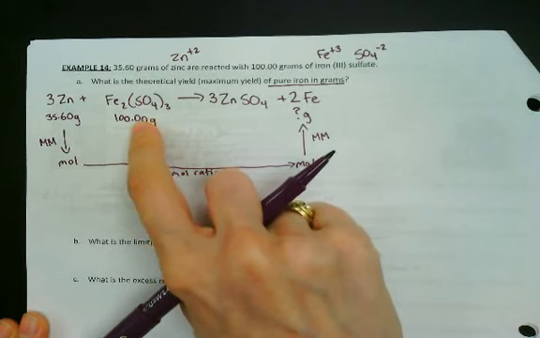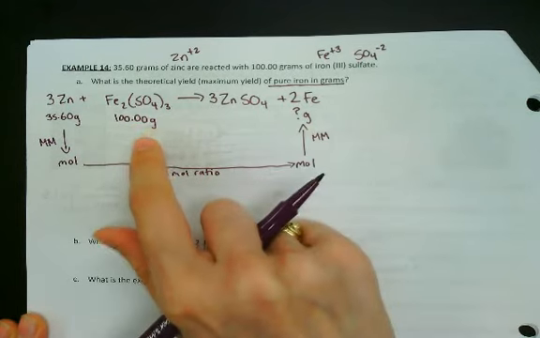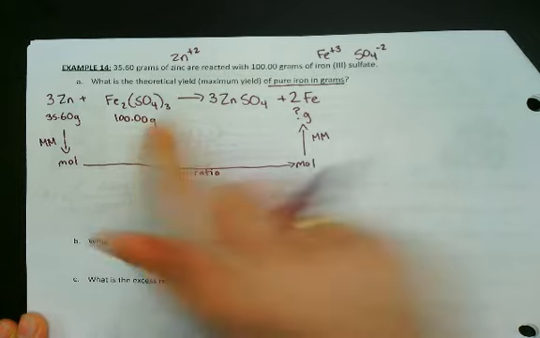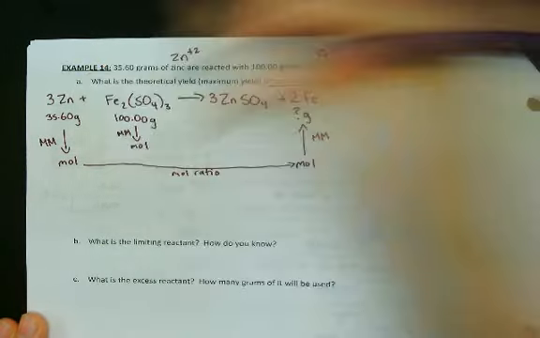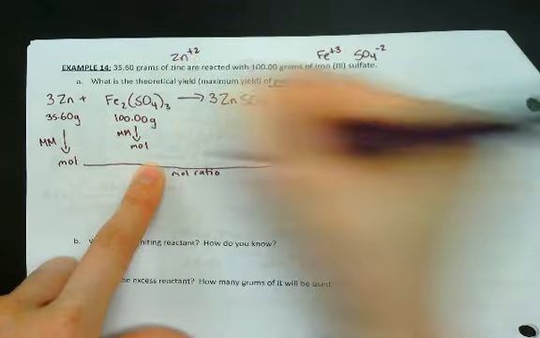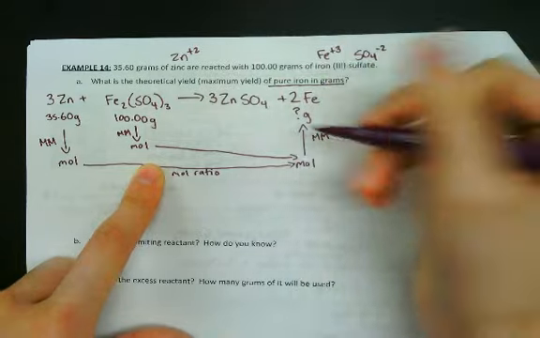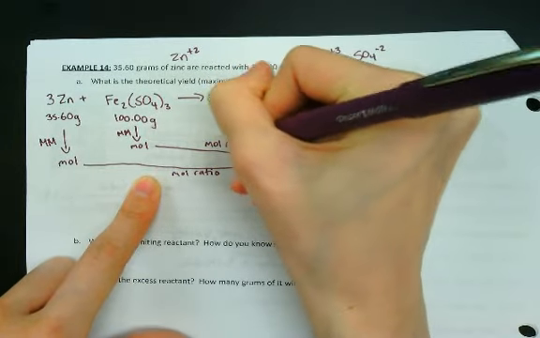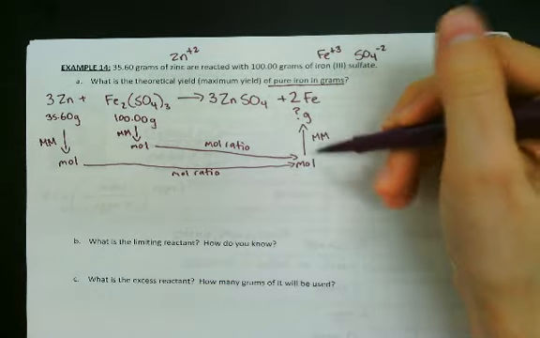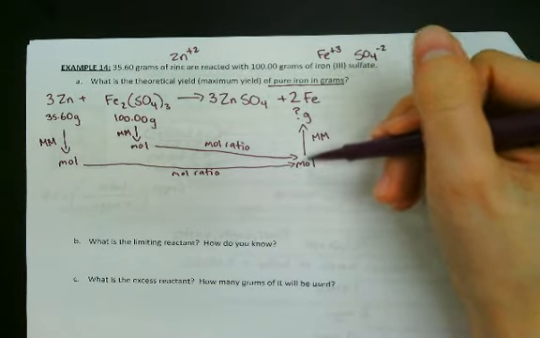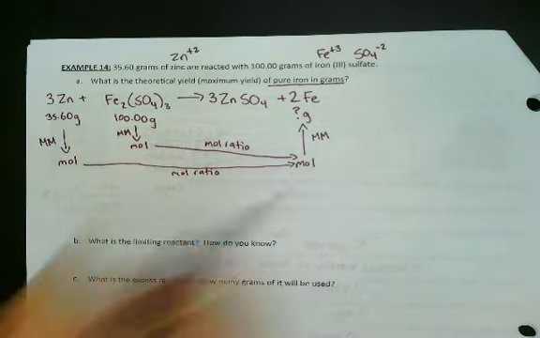Okay? Same thing here. If I want to get from grams of iron 3 sulfate to grams of iron, I'm going to go from grams to moles of this. Same thing, molar mass. And then I can use a mole ratio to get from moles of this to moles of iron. Okay? And then once we're in moles of iron, we already know that in order to get to grams of iron, we're going to have to go from moles to grams with molar mass. Okay, so these are my two maps.